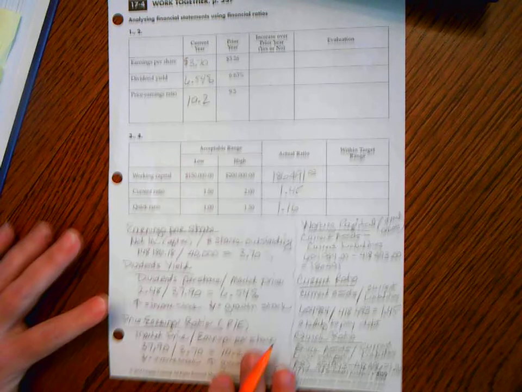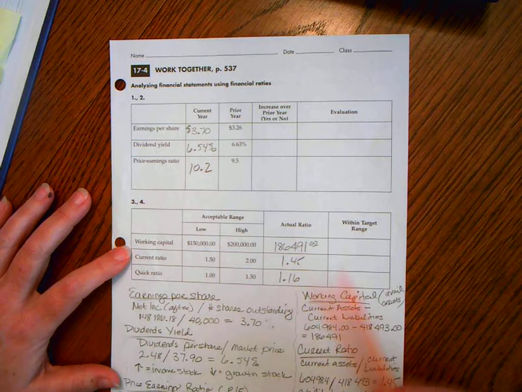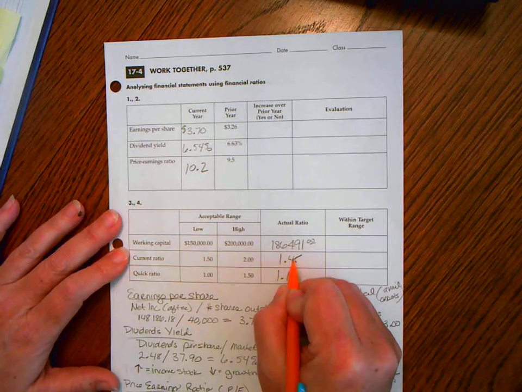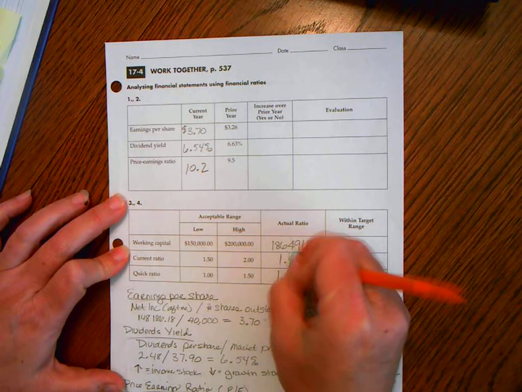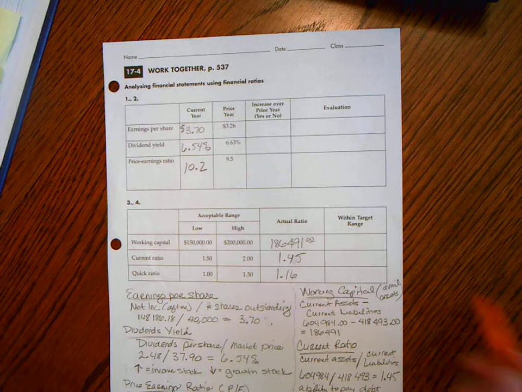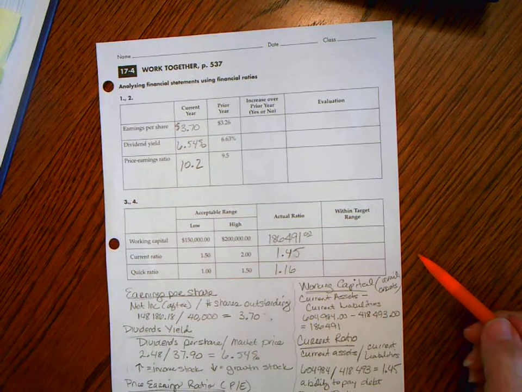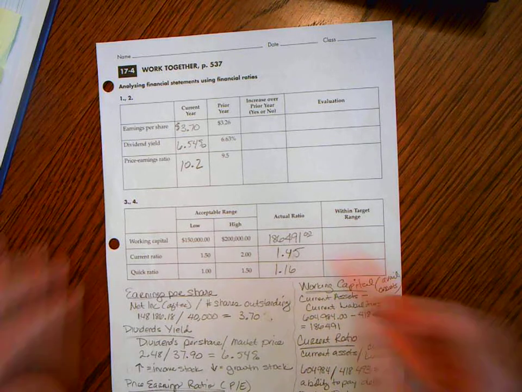All right, so let's jump up here. Again, we kind of talked about this as we went through it. How quickly can we cover our debt? What cash do we have available? Our working capital, how quickly could we pay our debt, pay off all of our bills? What would we have left, and that kind of thing.